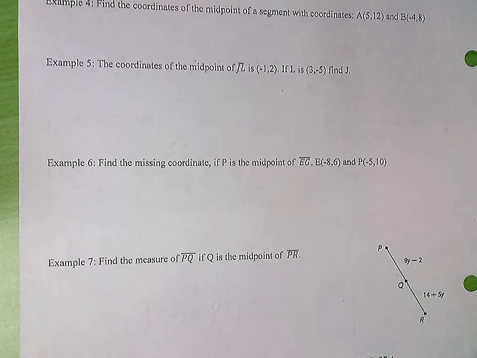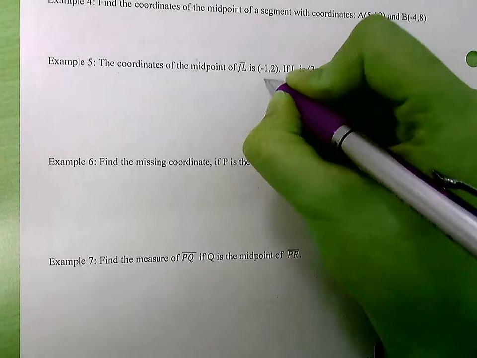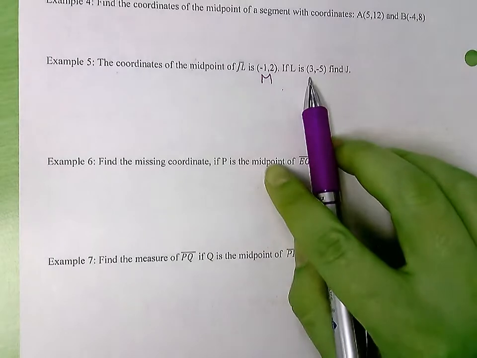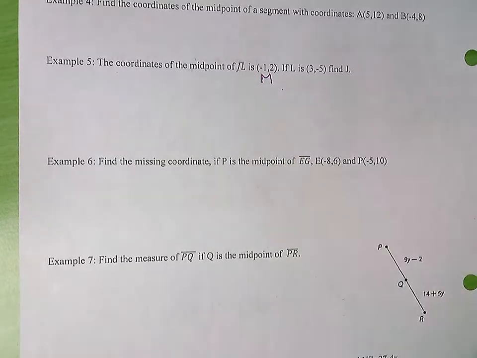Okay, so in example 5, it says the coordinates of the midpoint of segment JL is negative 1, 2. So this is the midpoint. You're given the midpoint already. You're not finding the midpoint of your two coordinates. We're also given one of the endpoints, L, is at 3, negative 5, and we want to find the other endpoint, J. Okay, so I can still kind of use that midpoint formula.